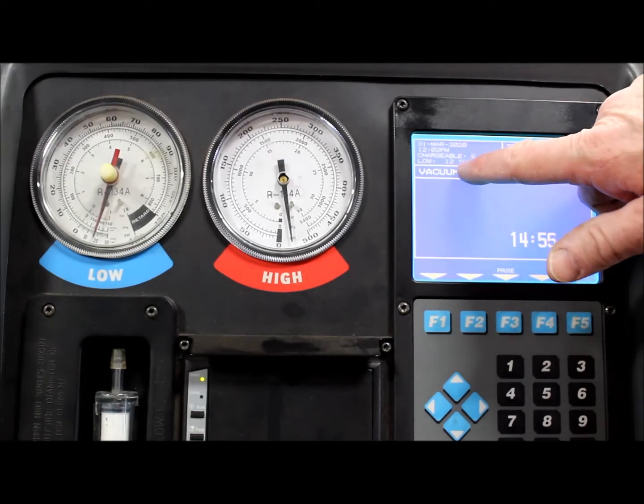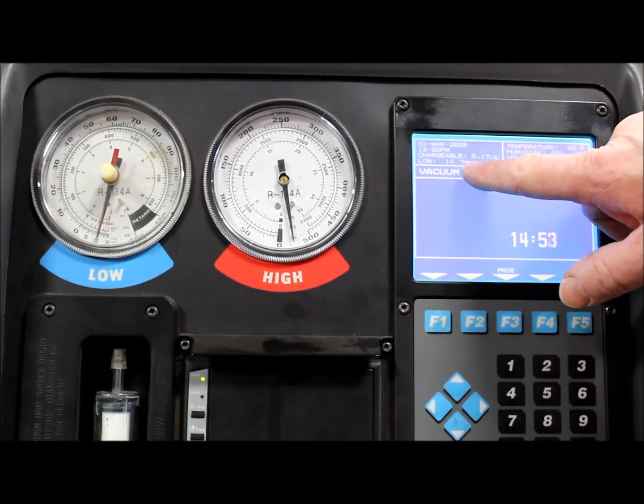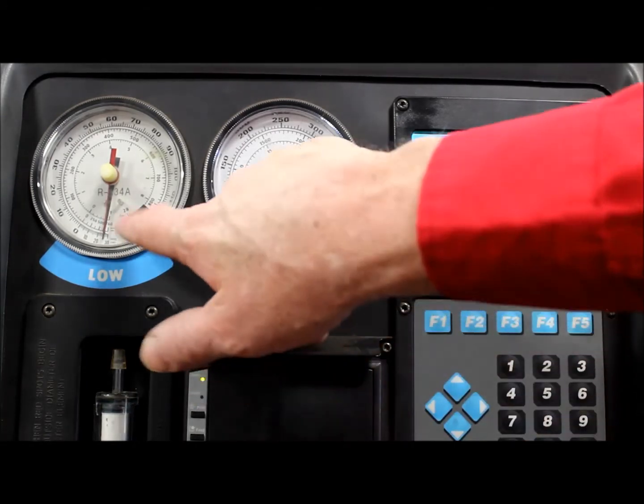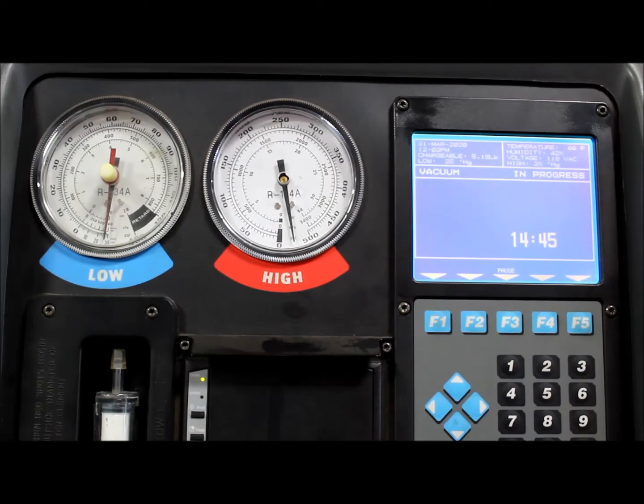Up here, not sure if you can see it, it's showing us our vacuum right now, 16, 18, 19 inches of mercury. We can see the same thing on our gauges over here. We're hoping to get down as close to 30 inches as possible. So we'll give it the 15 minutes and we'll come back towards the end.